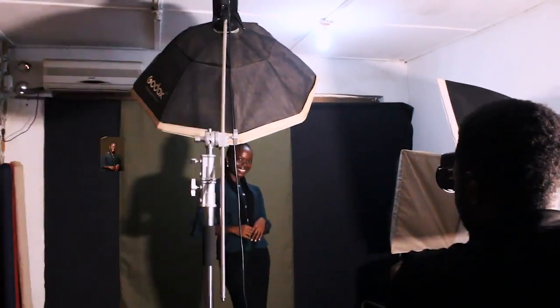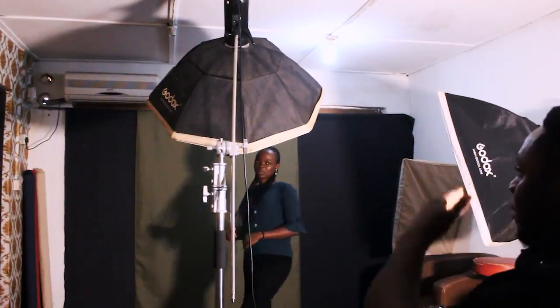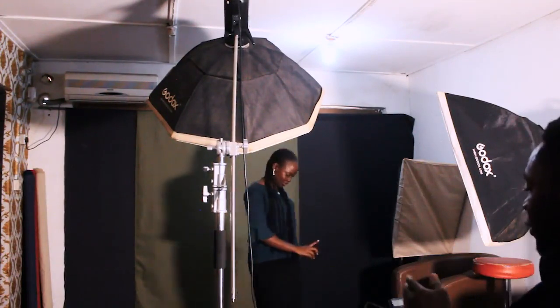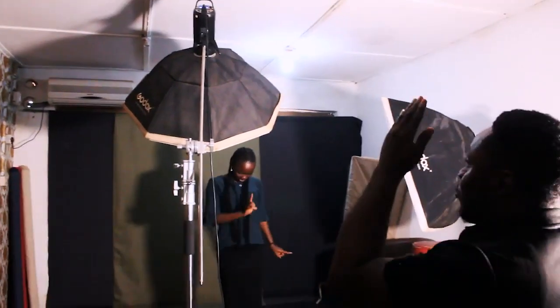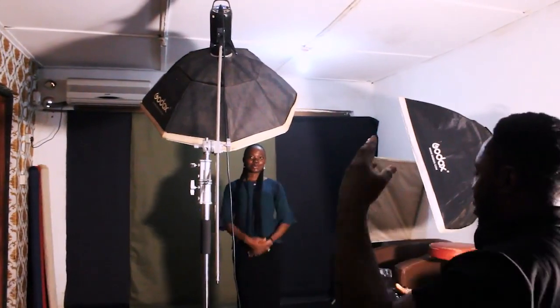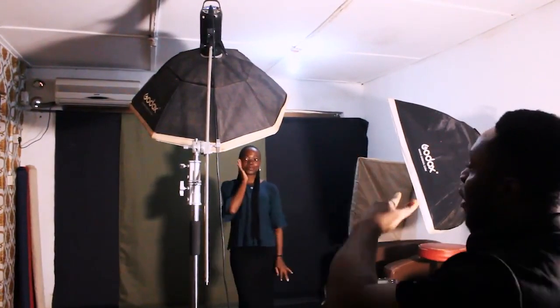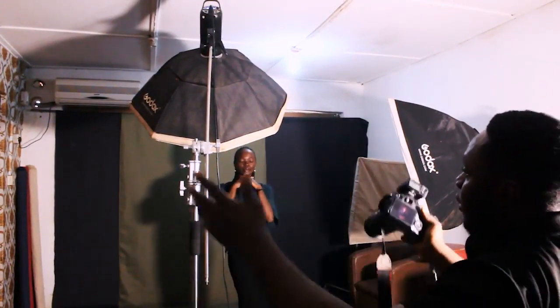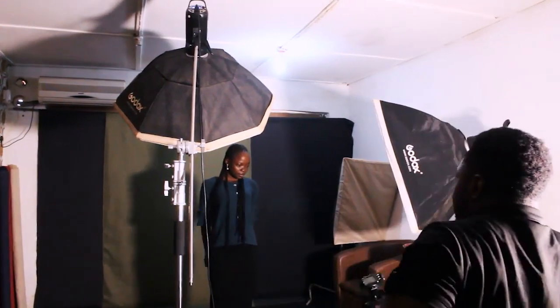Nice one, you can see that. So you can see the difference in the setups and the difference in the light output that we are getting, while still using the same softbox, but by just changing the light angle and the position at which we had it before.